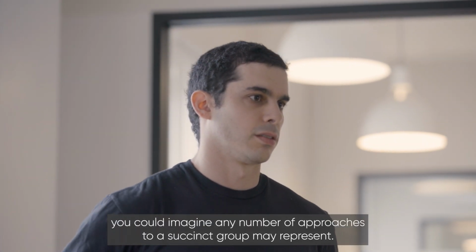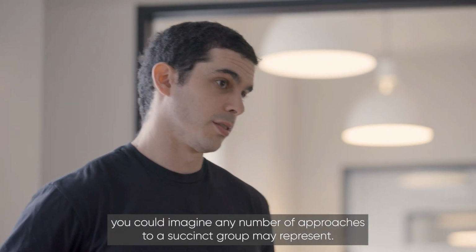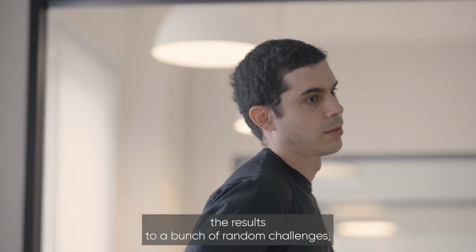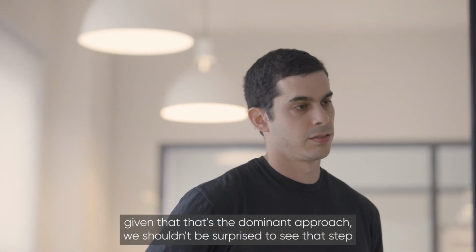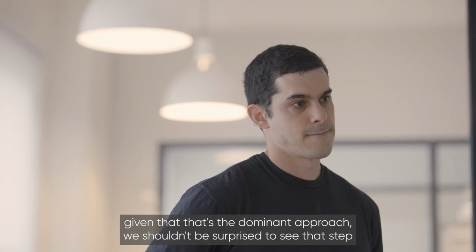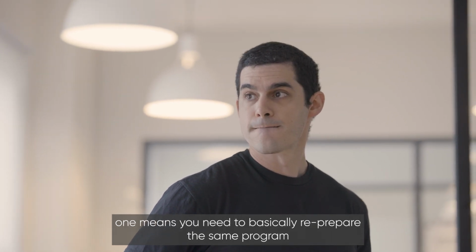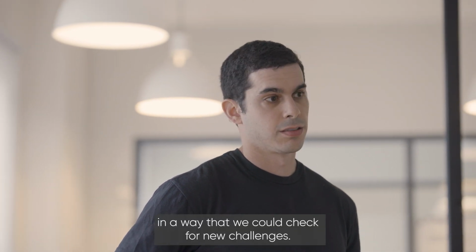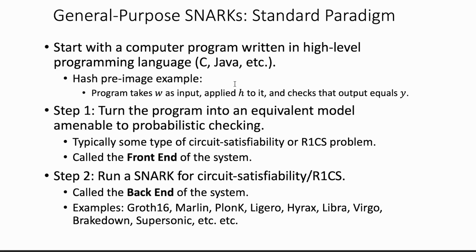So is it fair to say that, in principle, you could imagine any number of approaches to what a succinct proof may represent, but the dominant paradigm is that it represents the results of a bunch of random challenges? Given that, we shouldn't be surprised that step one means you need to re-prepare the same program in a way that you can check it through random challenges. That's exactly right. You said everything much better than I did, so I won't try to repeat it.